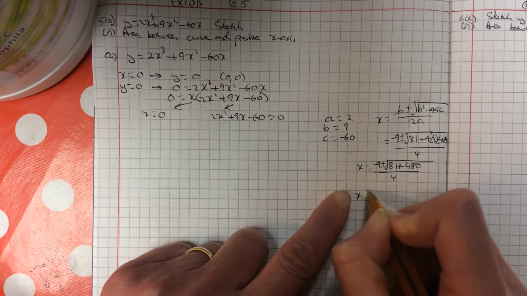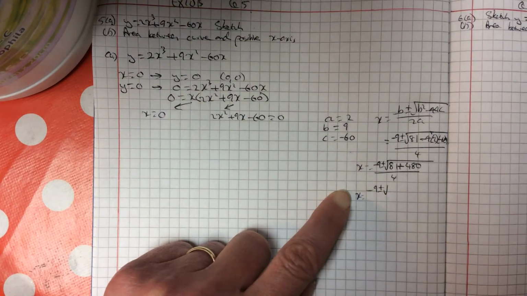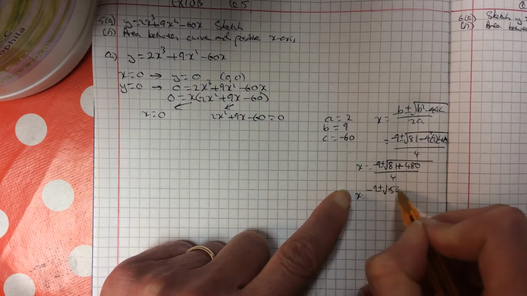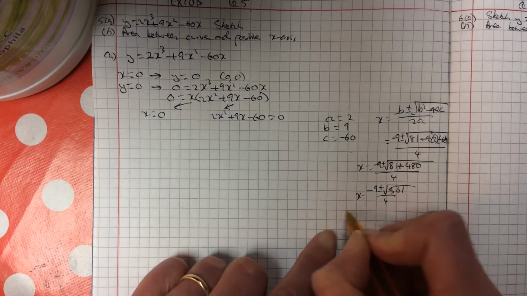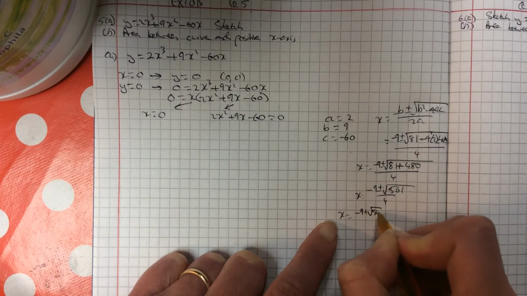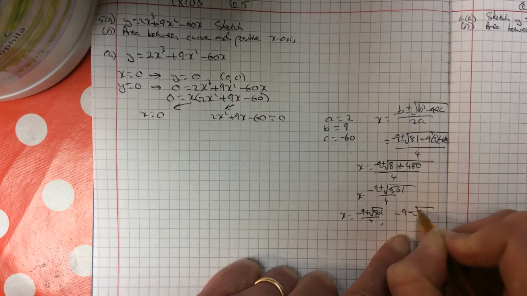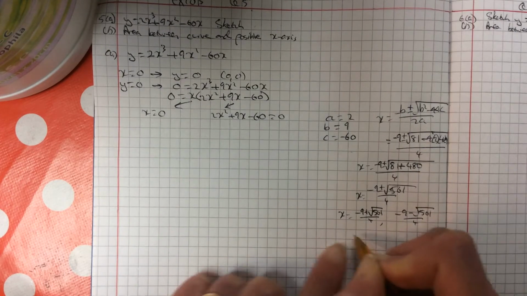So x equals minus 9 plus or minus the square root of 480 plus 81 to give you 561 over 4. Now you split that up into minus 9 plus the square root of 561 over 4 and minus 9 take away the square root of 561 over 4.